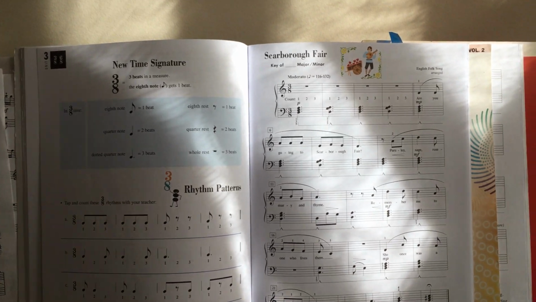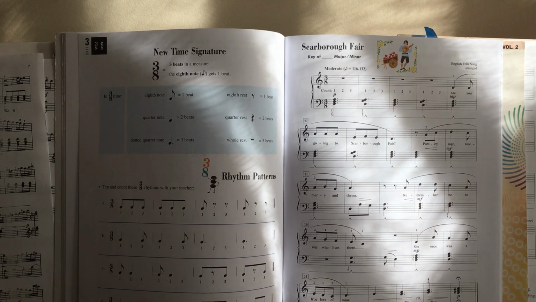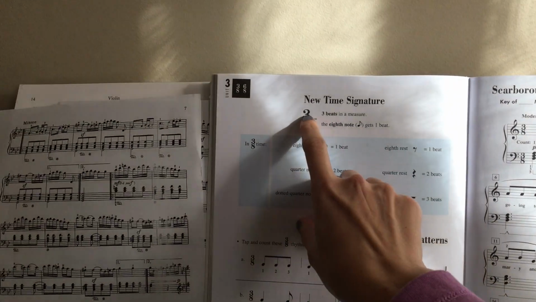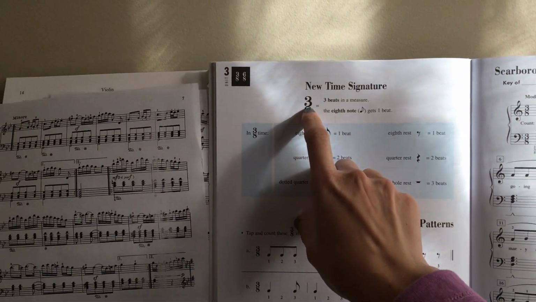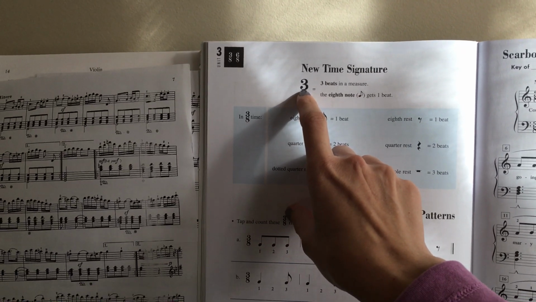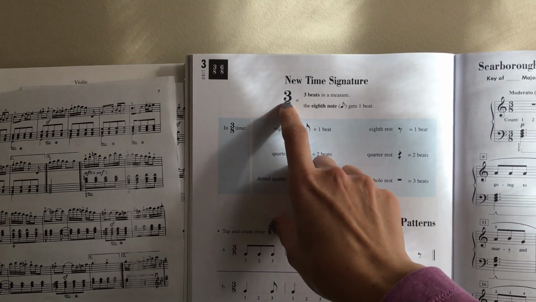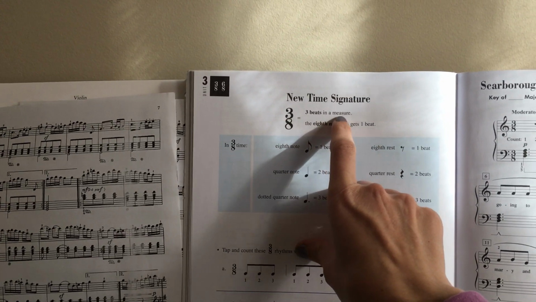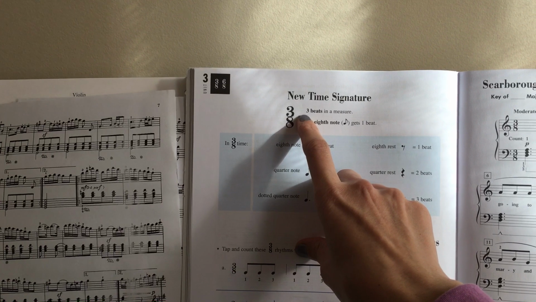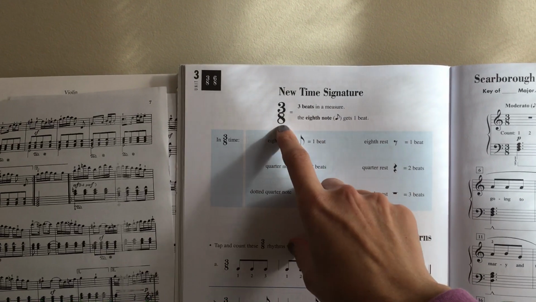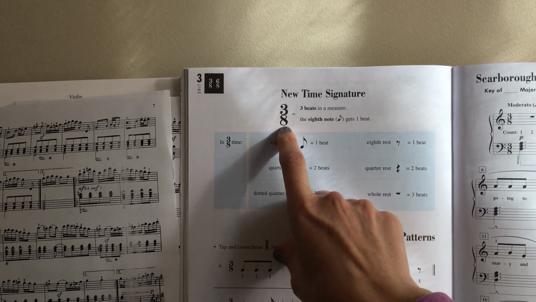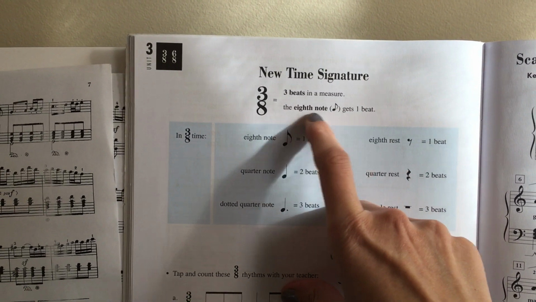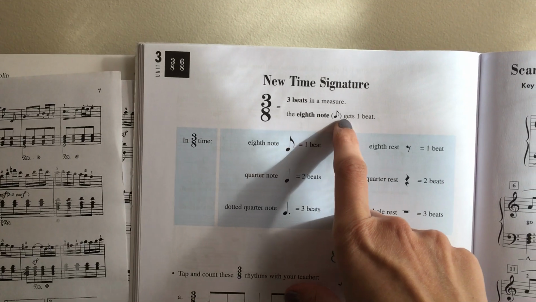Scarborough Fair. This song is based on a new time signature, 3/8. It's the same concept as we had with 4/4, 2/4, or 3/4. The top number represents the number of beats in each measure. So here you can see that it says 3 beats in a measure, and the 8 on the bottom represents the eighth notes, the eighth note right here. And you can read here, the eighth note gets 1 beat.